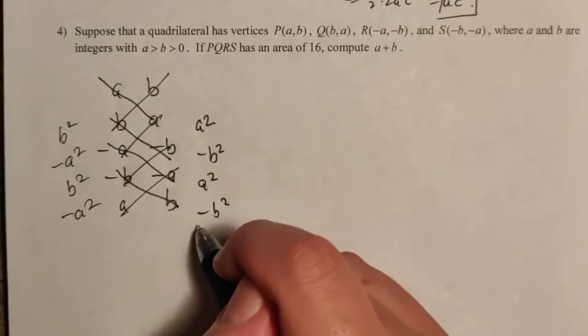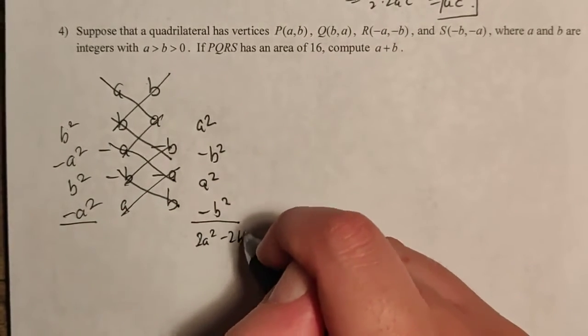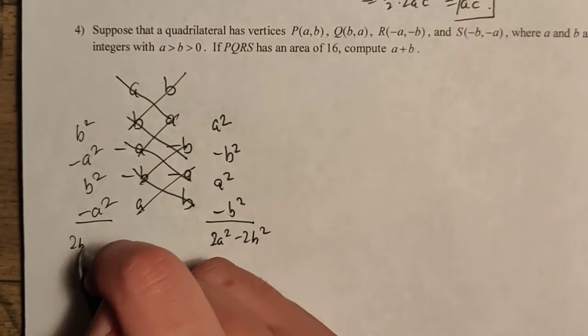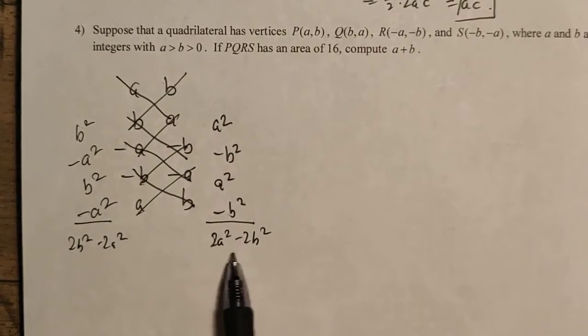So we can see that it actually works out pretty well. So in this situation here, we have 2A squared minus 2B squared. And this here is going to be 2B squared minus 2A squared. Note that A is bigger than B is bigger than 0, so that means this is the positive quantity here. This is going to be bigger. There's going to be a positive quantity.